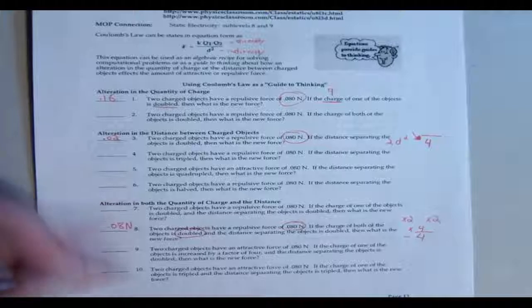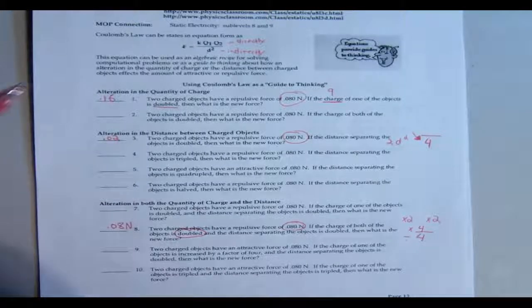So with these, just take them one step at a time. What do you do to the numerator? Or what do you do when they change the charge? And then do what you do when they change the distance. That's it. Piece of cake. So we did one of each. More or less, they're all the same. You're just going to do a different quantity. Should be a piece of cake.